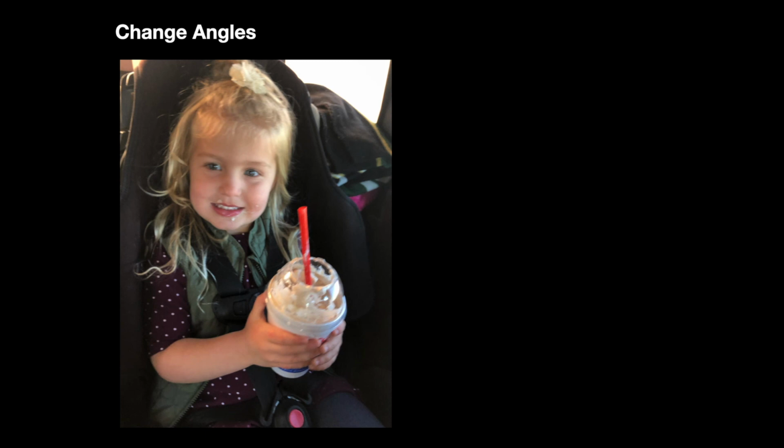Another really great thing to think about is changing the angle of where your camera is compared to the person or thing that you're taking photos of. When you change angles, it can completely change a photo. So here's a picture of my daughter, and she is in her car seat.